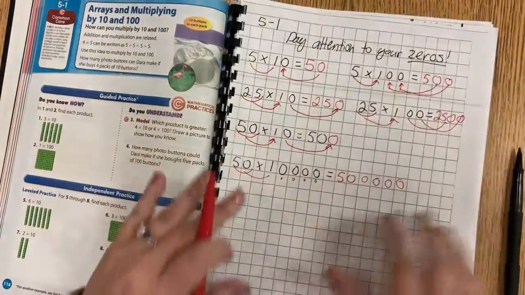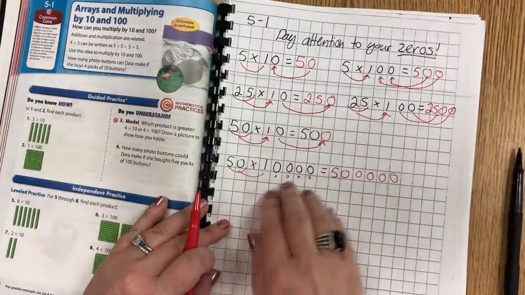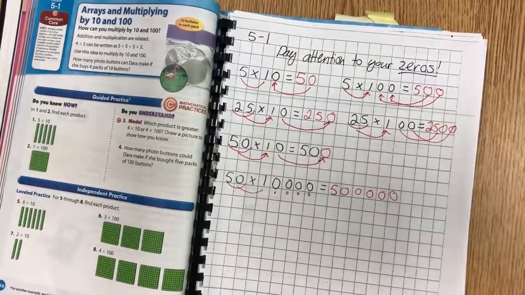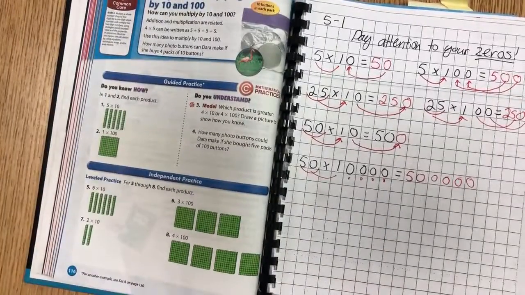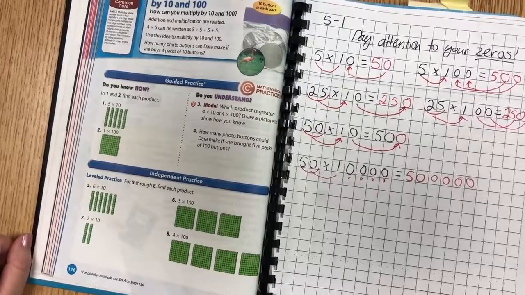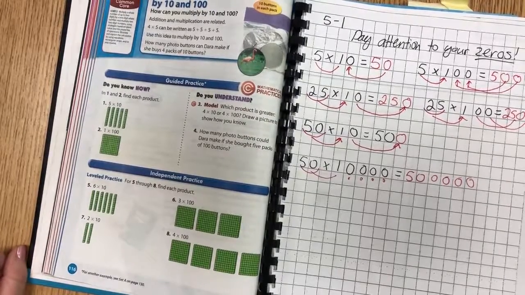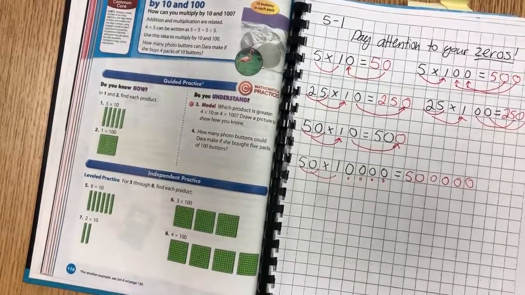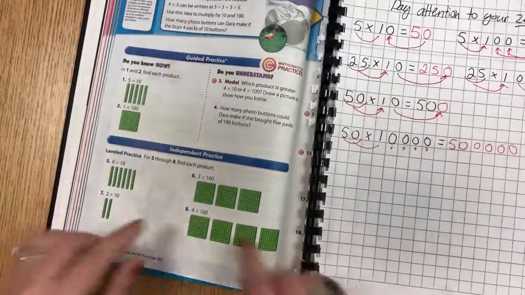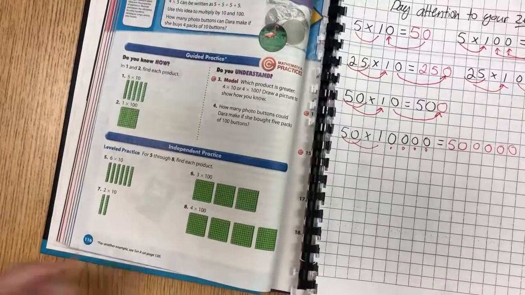So that's the main key here, is to just pay attention to your zeros. Other than that, you're going to fly through this. Like 1 times 100, what is that? 100. What's 6 times 10? 60. What's 2 times 10? 20. What's 3 times 100? What's 4 times 100? 400. And guess what? If you're not certain, they even gave you blocks here so you could just count.